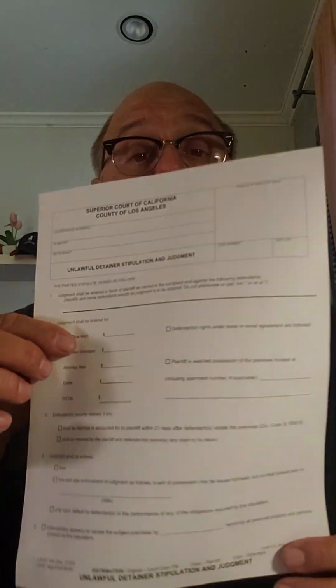So the stipulated judgment, that's the language on the back page here with all these lines, has to include the fact that they are paying extra that's not listed on the front page. And they are agreeing that if they don't move out by that certain date, that they are going to have a judgment entered against them for the entire amount. And that's the carrot and the stick.